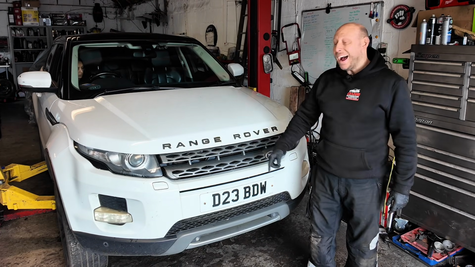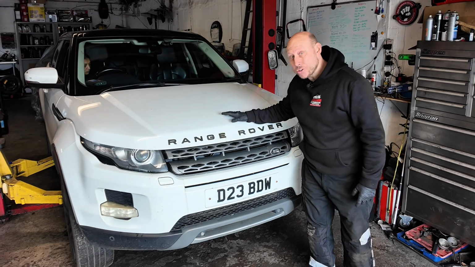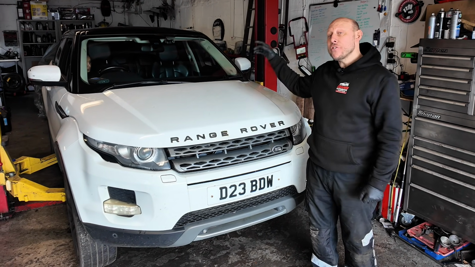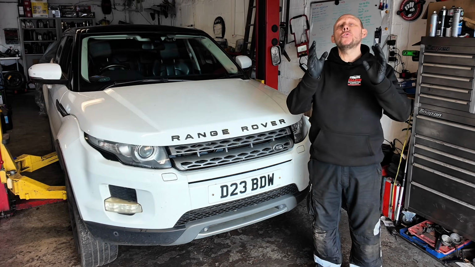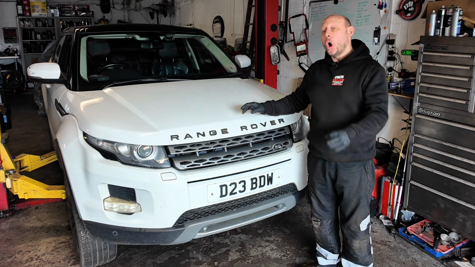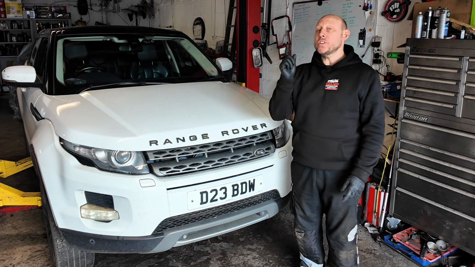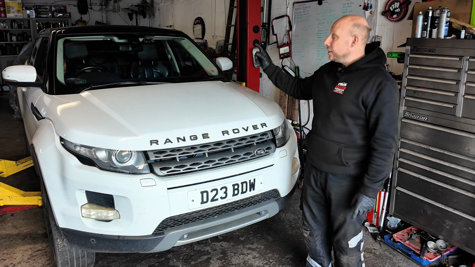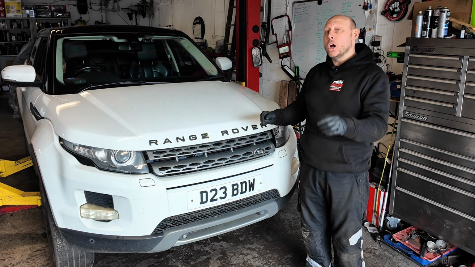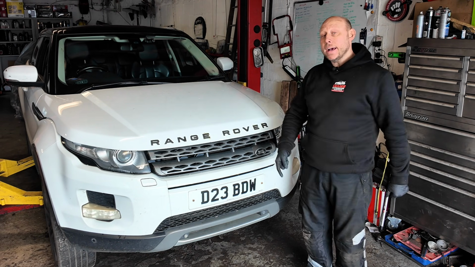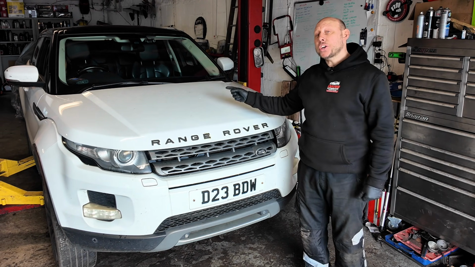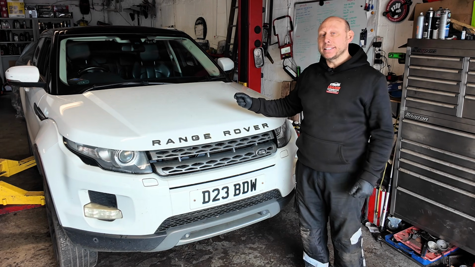Do you own a 2.2 Land Rover? And do you have a restricted performance on your dashboard? I'm going to take you through the steps to diagnose this on your vehicle. So first things first, we will be checking the diagnostics to see what it's telling us. And then we're going to take it up in the air and show you how to fix your car without taking it to the main dealers.